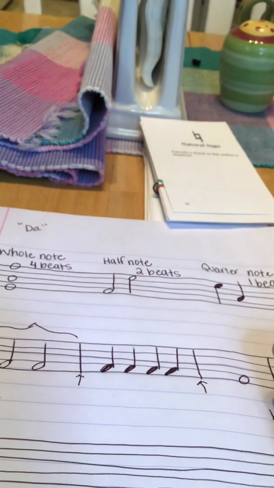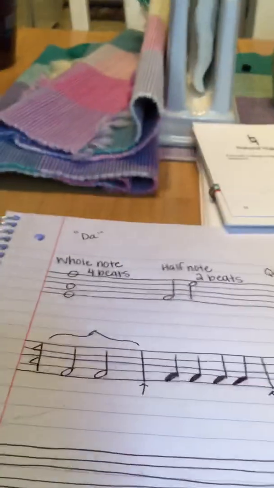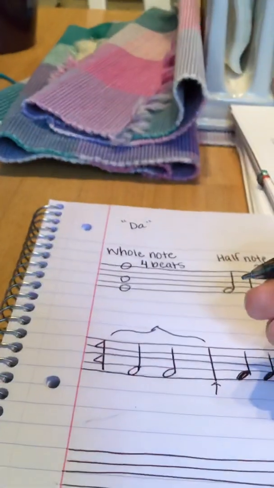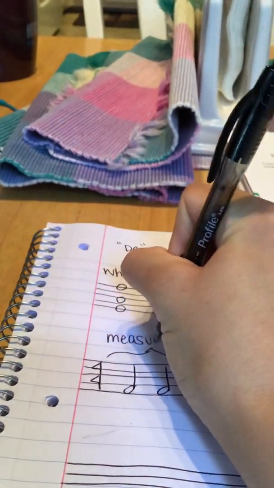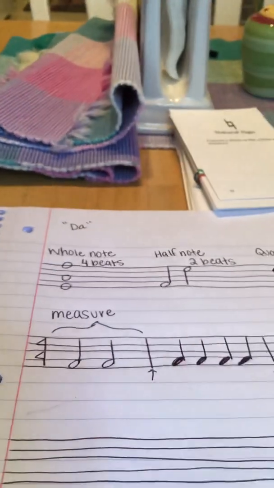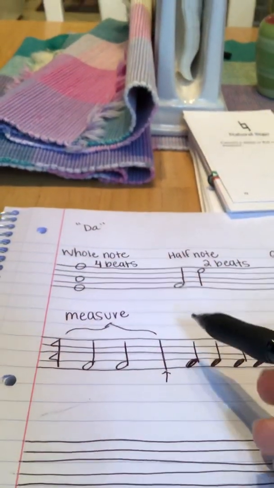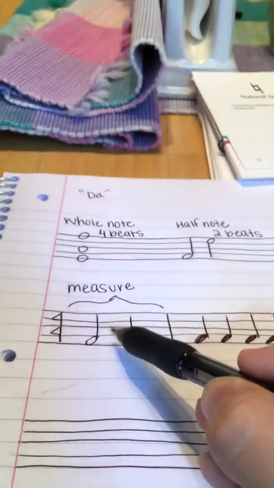Bar lines separate measures. And a measure is the space in between the bar lines.